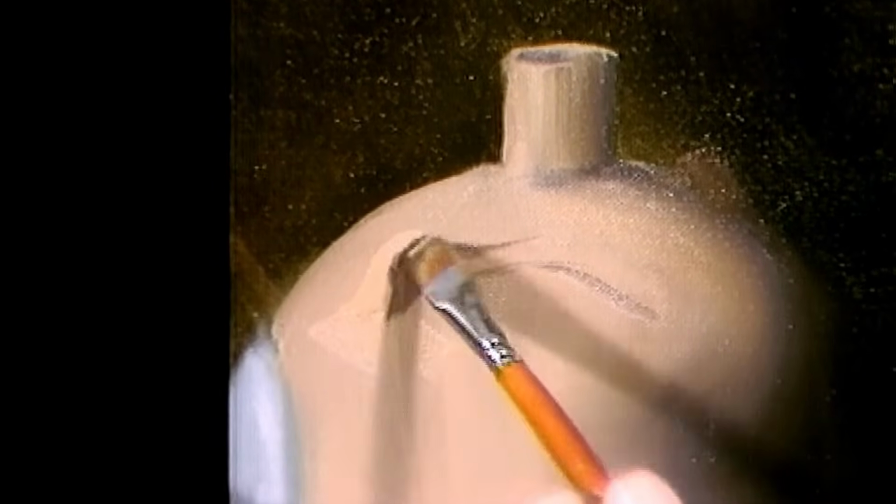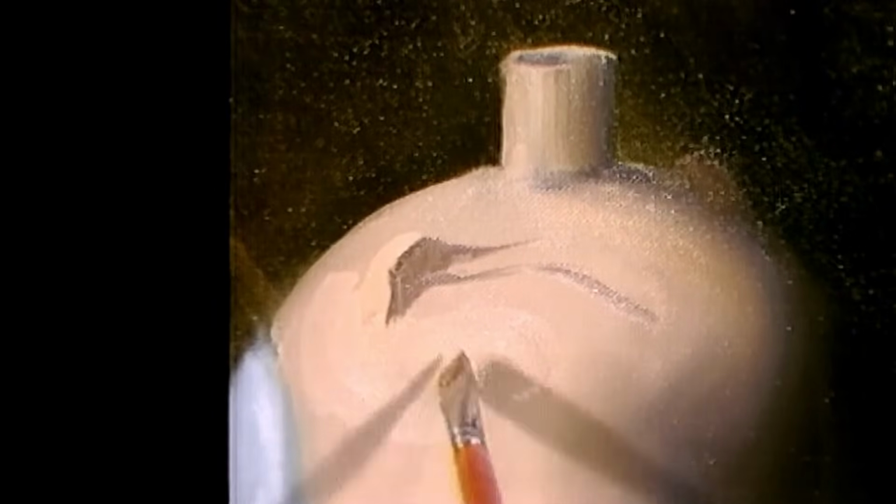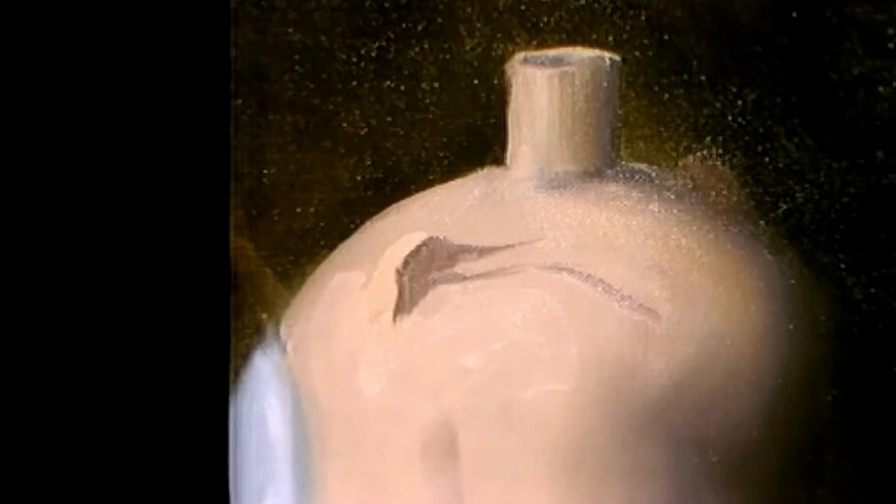You can see that when I do any of the painting that brings out the form very distinctly, I'm using a sable brush. I feel as though this is about as much as I'm going to do to the jug.